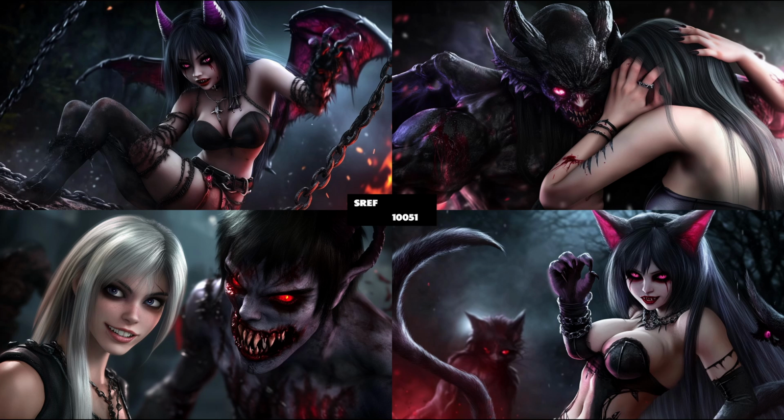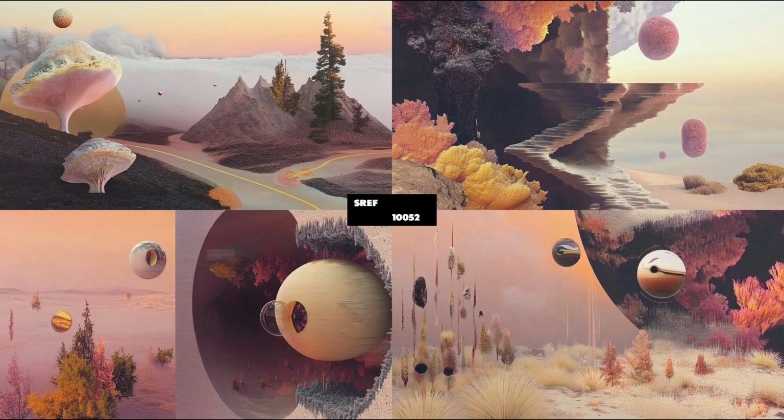10051. Dark fantasy world, created in Unreal Engine 5, with a photorealistic, high-resolution, high-detail, cinematic style. 10052. A showcase of surreal landscapes, floating spheres, and dreamy pastel colors. The background is an abstract sky with soft hues of pink and orange.